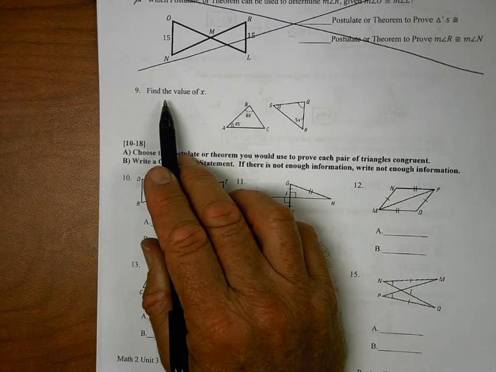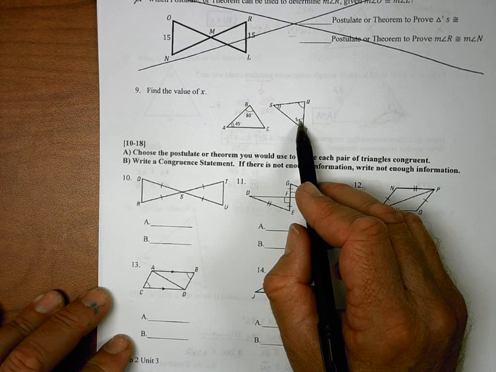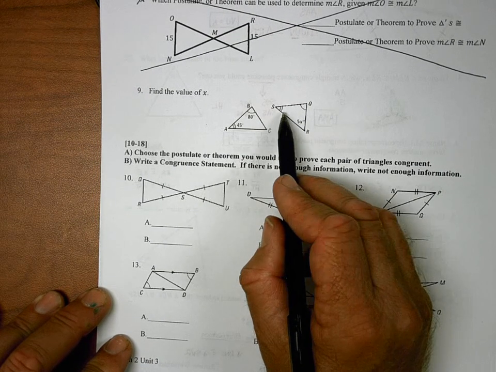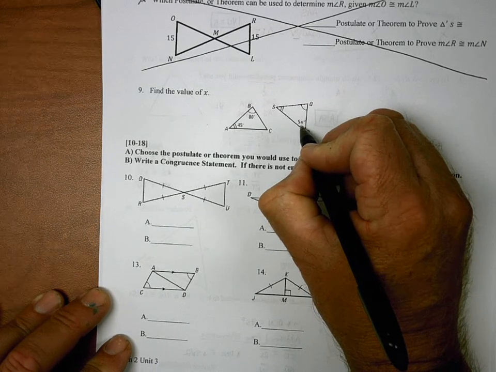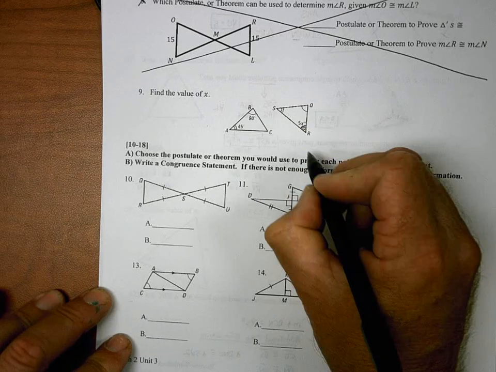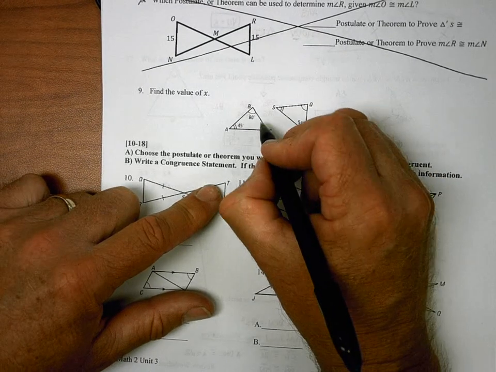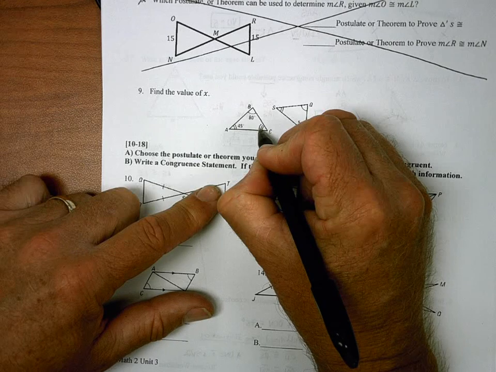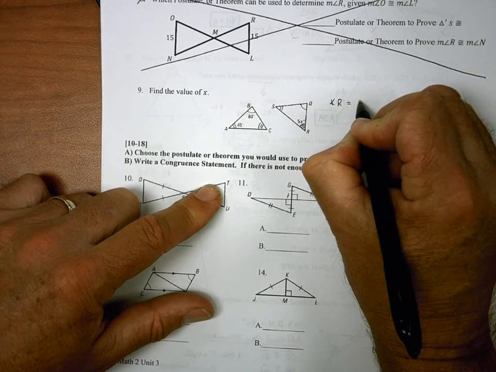Number 9. Find the value of x. So number 9, we're going to find the value of x right here, and you will notice that we have particular marks. This angle where the 5x is angle R, and if you notice, it doesn't have a mark in it, so that means it has to match up with angle C. So we know for sure that angle R is going to be equal to angle C.